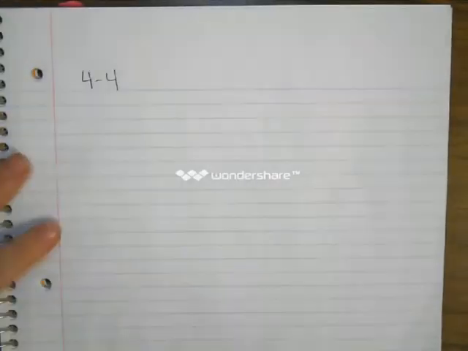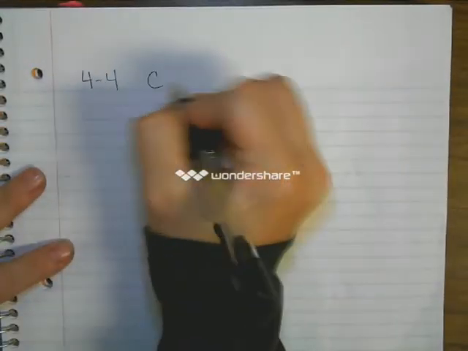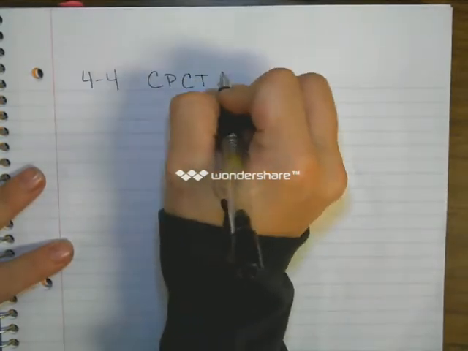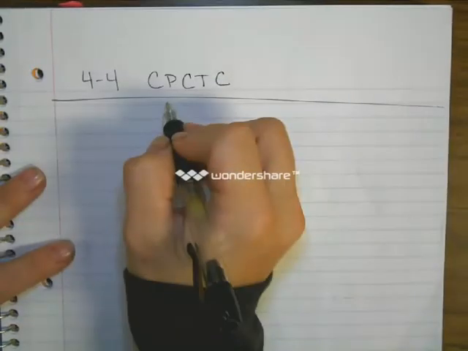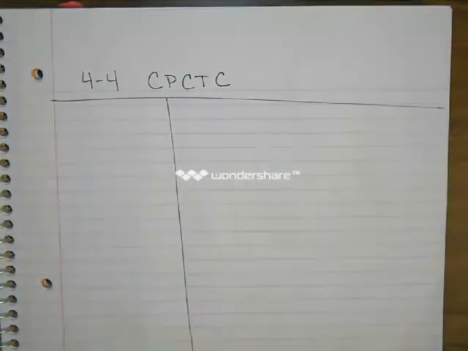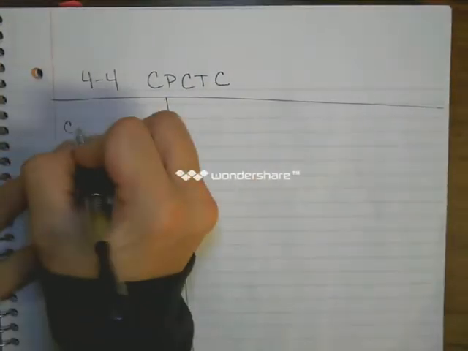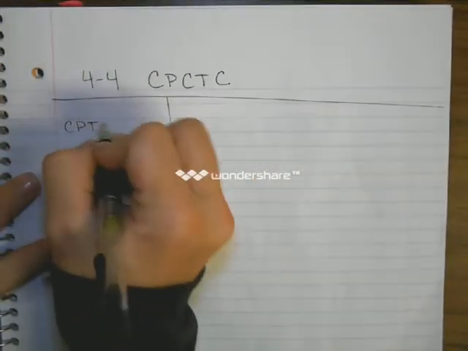Okay, this is Chapter 4, Section 4. So you have just finished all 4 triangle congruent postulates, and 4-4 is going to introduce a new theorem, and it's called CPCTC. You know how math people like to abbreviate. Okay? Alright, so what does that stand for?